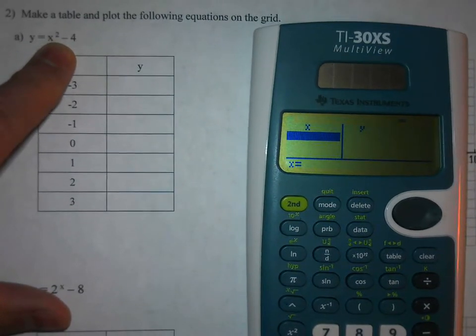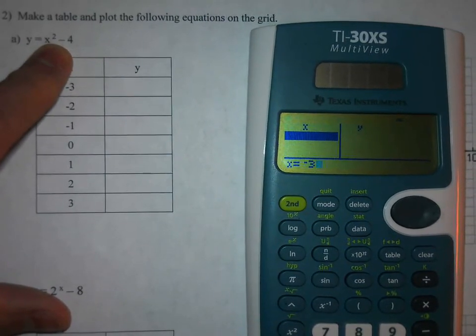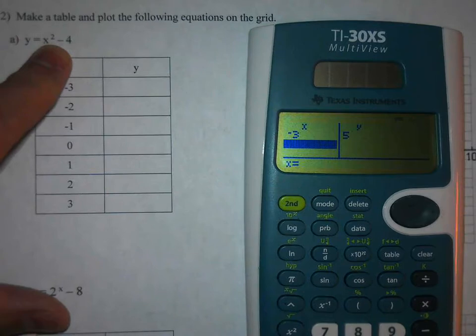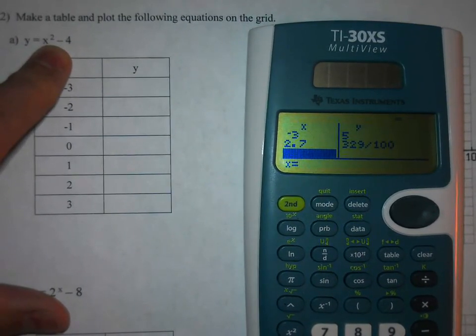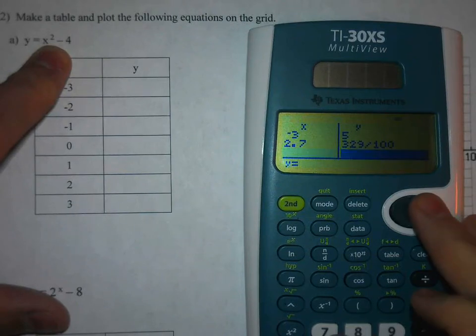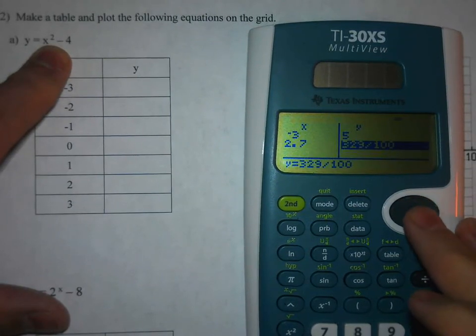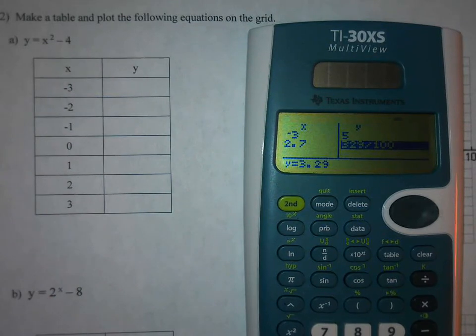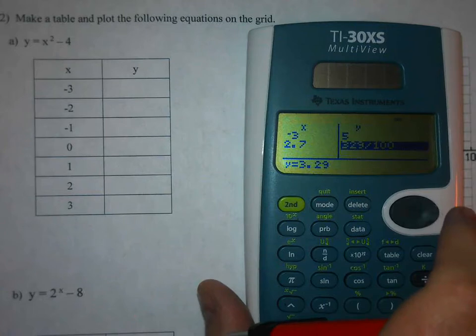So if I wanted to say -3, I have to type it in and then press enter, and it gives me the point on the graph. Now just suppose I wanted to graph 2.7. So I could enter that in, and that gives me this weird fraction of 329 over 100, which will be 3.29. Okay, so that's what the Ask X will do, it'll allow you to put in whatever you want for X, and not just a set table.